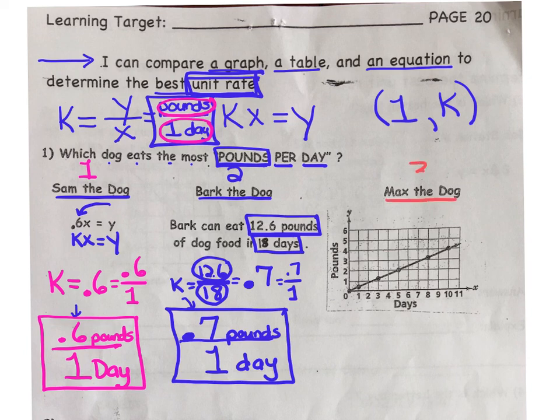Max the dog is our third dog. And remember, anytime you get a graph, you're going to want to make a t-table with X first, and we can clearly see that X represents the number of days and Y represents the pounds of dog food.